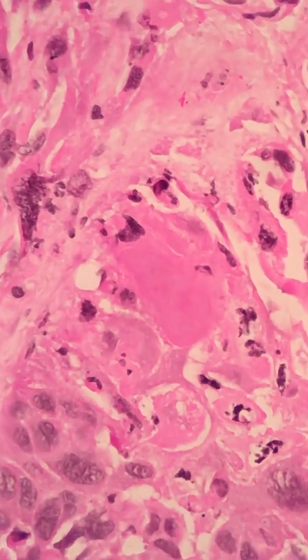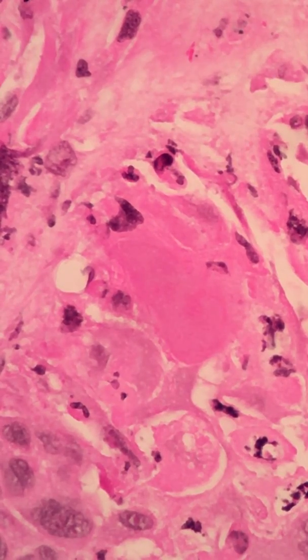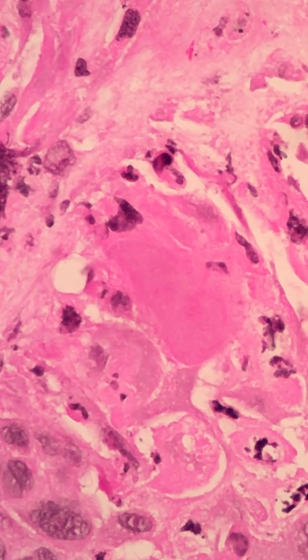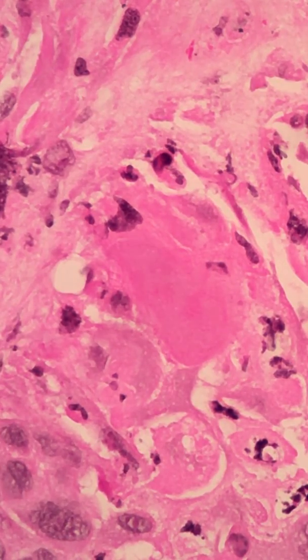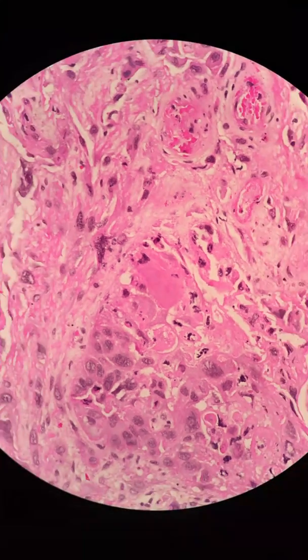For example, you can see this pink amorphous acellular material at the center of the screen, which is actually the keratinization. So this is how a keratinization looks like. If you're looking for keratinization, you should look for a clear keratin like this one.